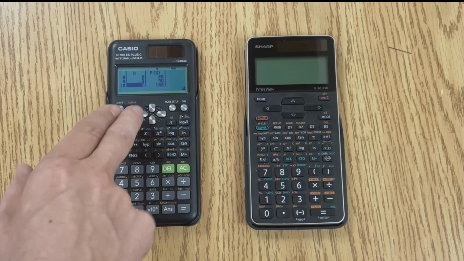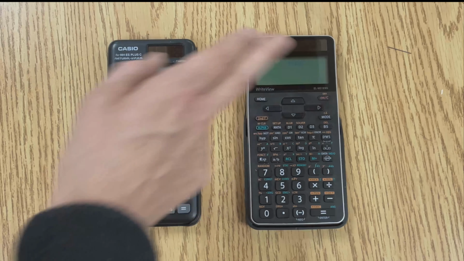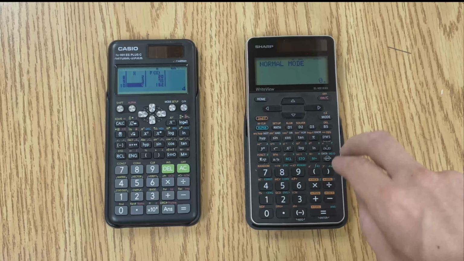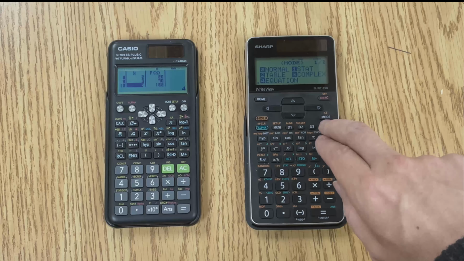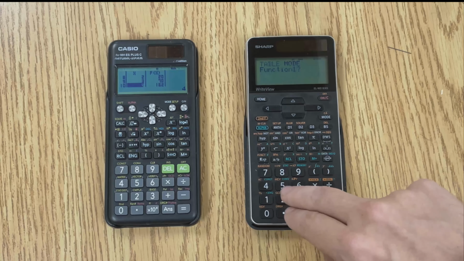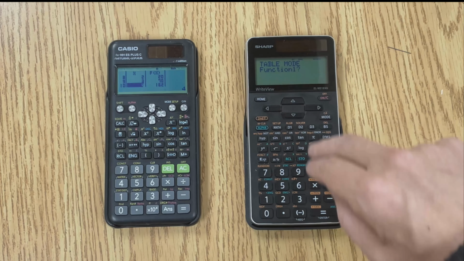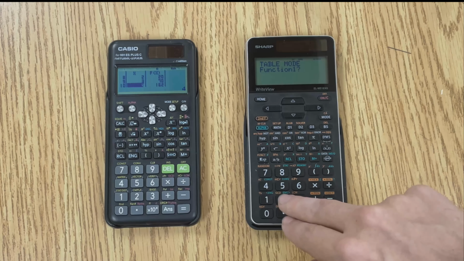See how that works? Convenient, isn't it? On the Sharp, we're going to do the same thing. So we're going to go to Mode. And here's tables, number 2. And function 1, so we're going to type in 2x.